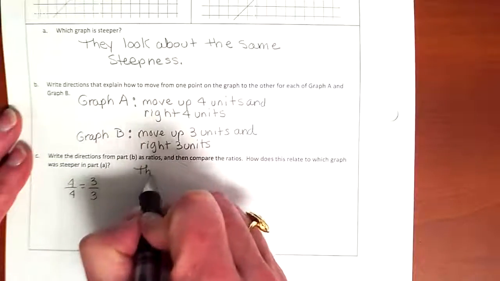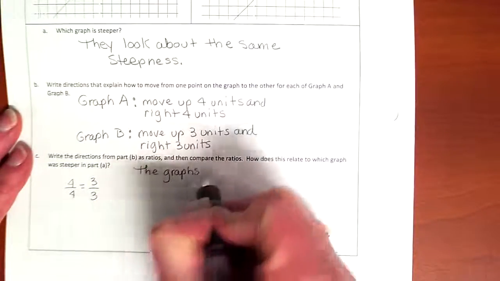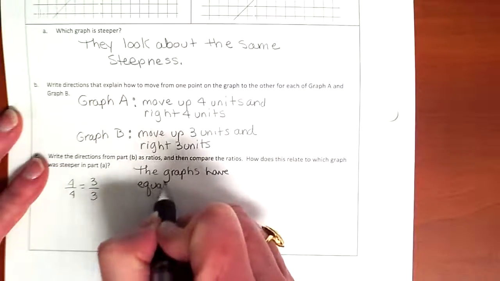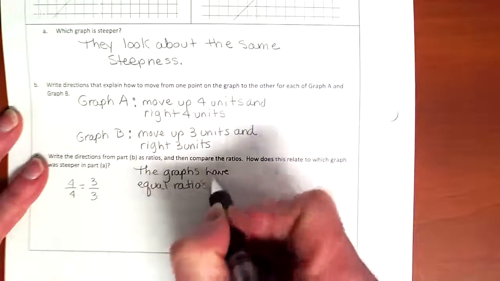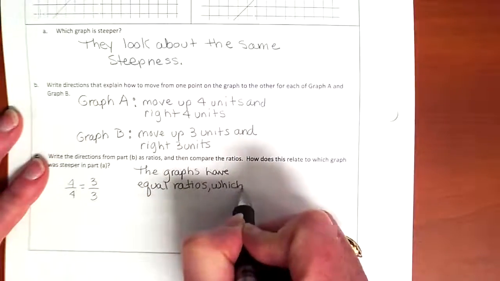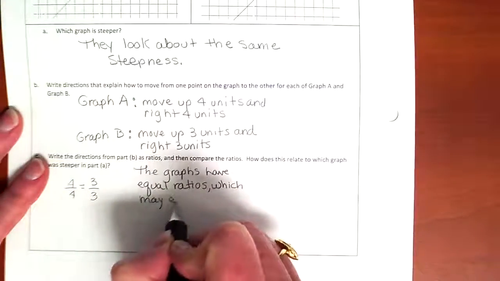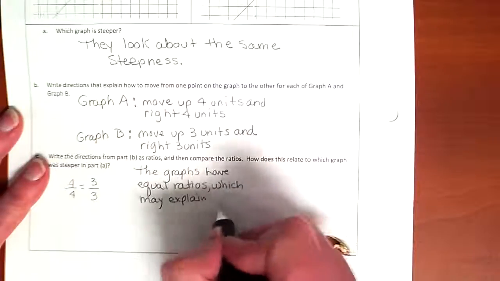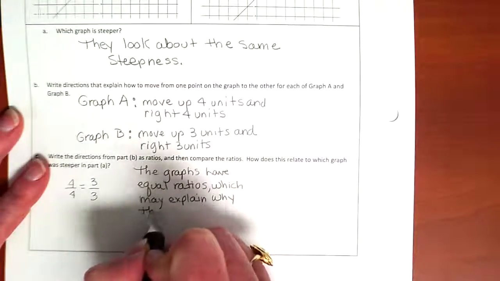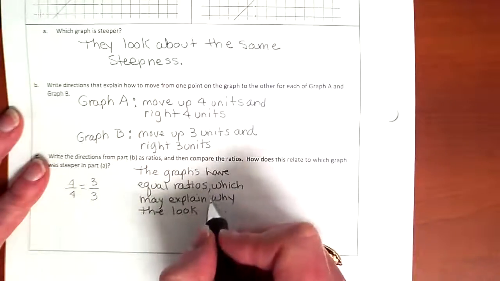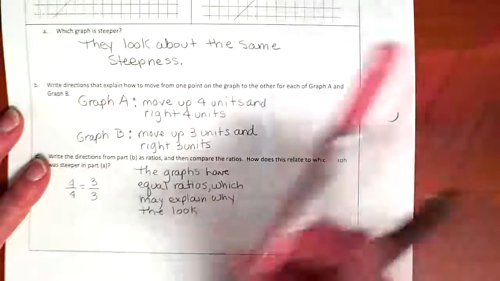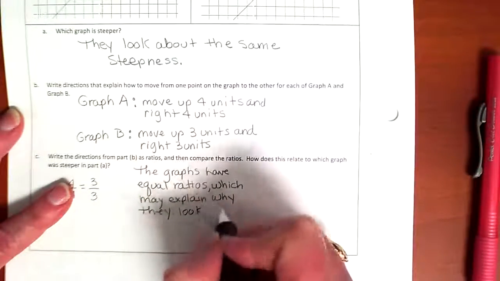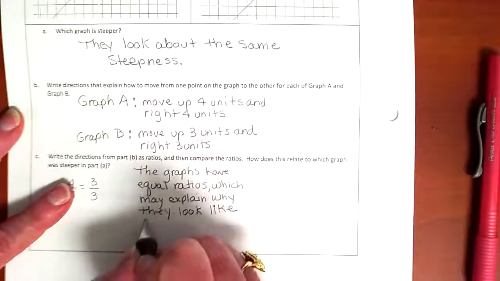The graphs have equal ratios, which may explain why they look the same steepness.